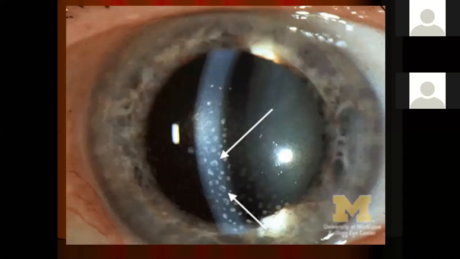Now, if you examine the cornea on slit lamp, you can see these white cells on the endothelium. These are keratic precipitates. With the oblique illumination of the slit lamp, you can see these cells.